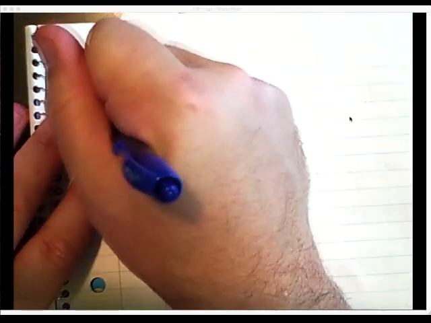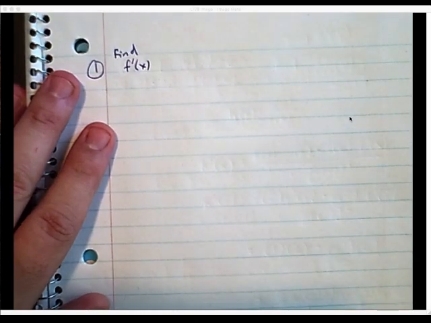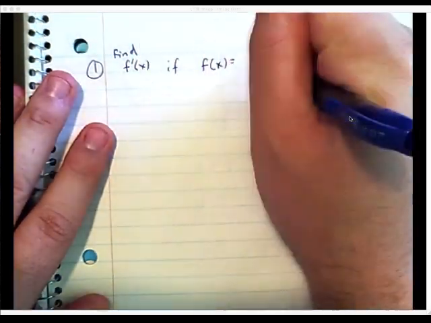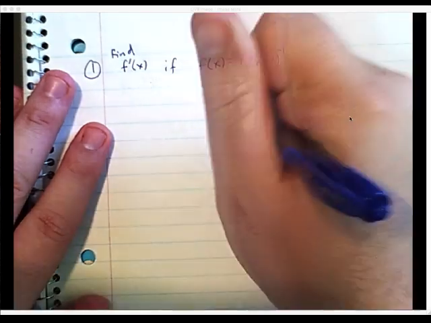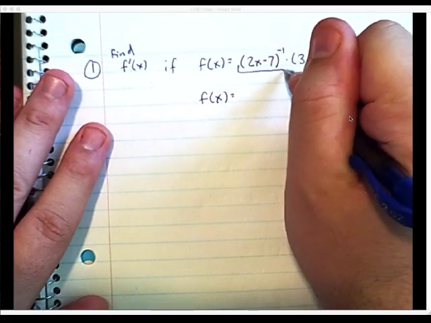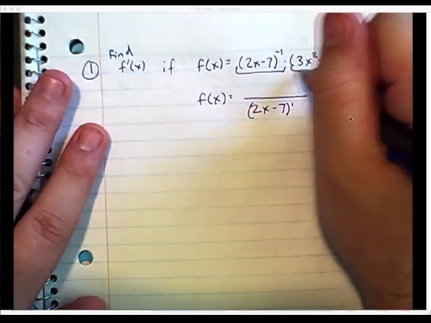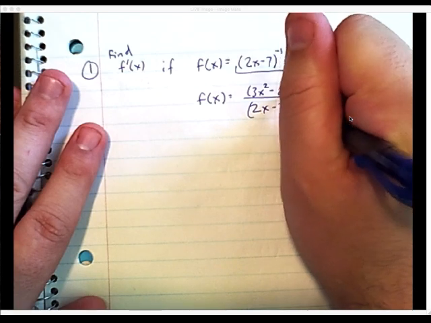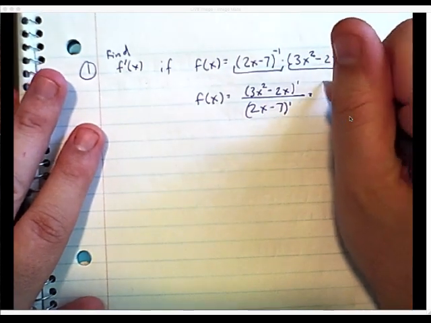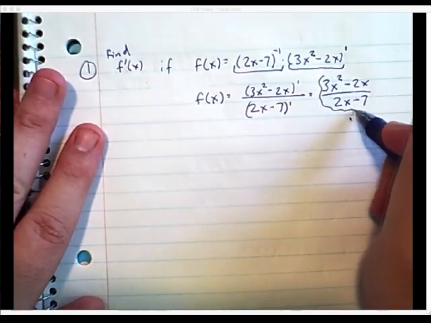All right. So let's do number 1 on the back side. It says find f prime of x, if the original function f of x equals 2x minus 7 raised to the negative first power times 3x squared minus 2x. So what does this actually mean? When you see something raised to the negative first power, you can put that into the denominator, and it would just be to the positive first power. Now this thing just has an understood power of 1, so it stays in the numerator. If something is to the first power, you don't really need the parentheses. So it becomes 3x squared minus 2x all over 2x minus 7.